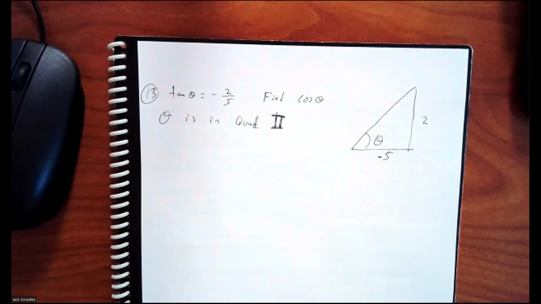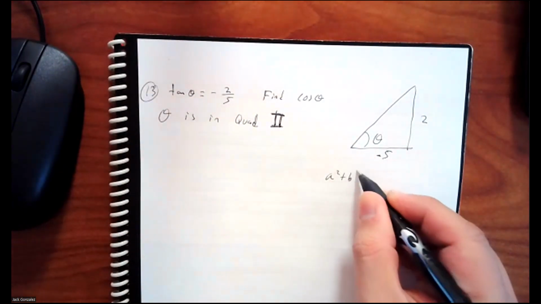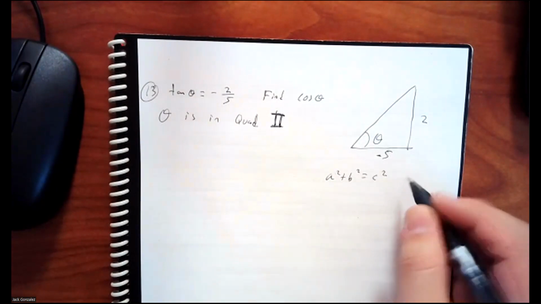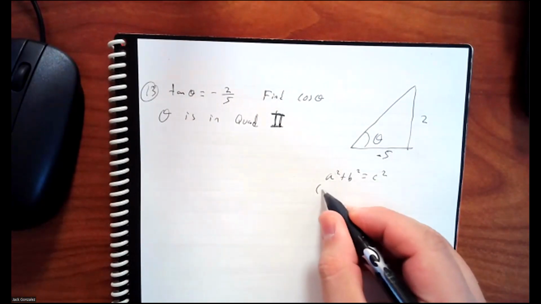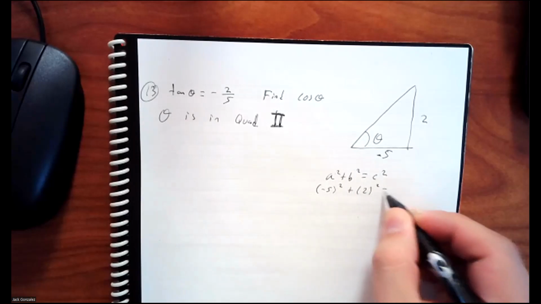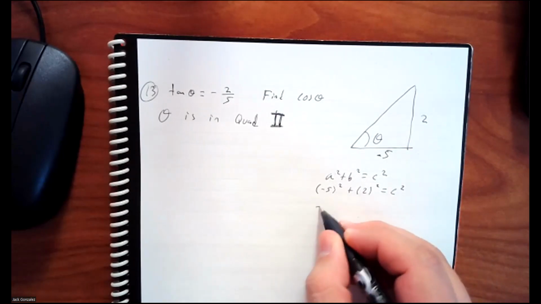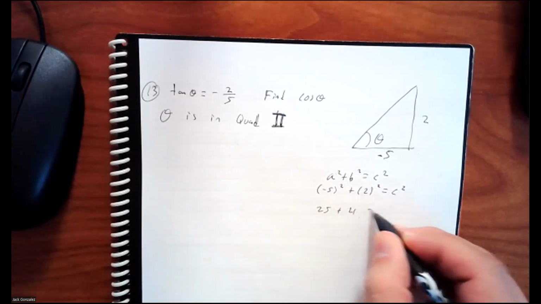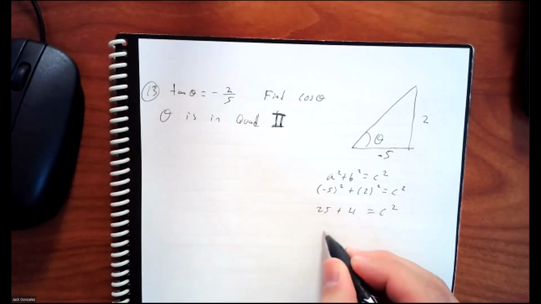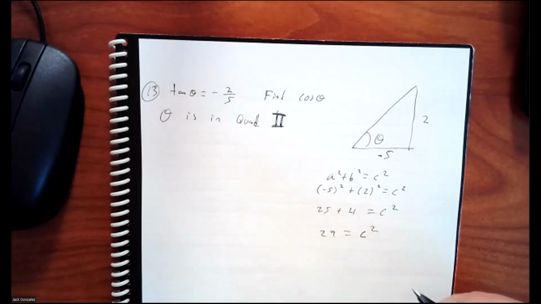So find the hypotenuse. That'll be 25 plus 4 equals C squared. So 29 equals C squared.